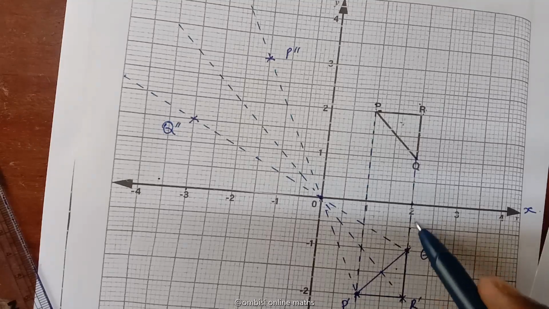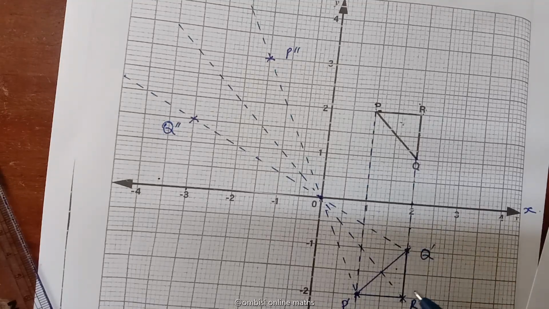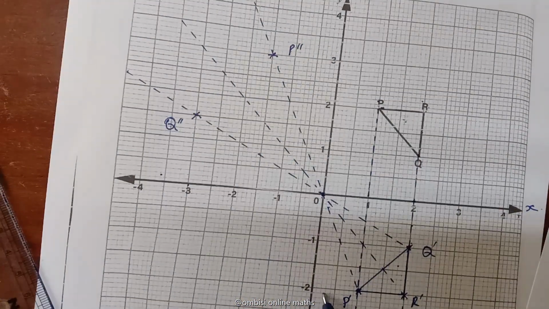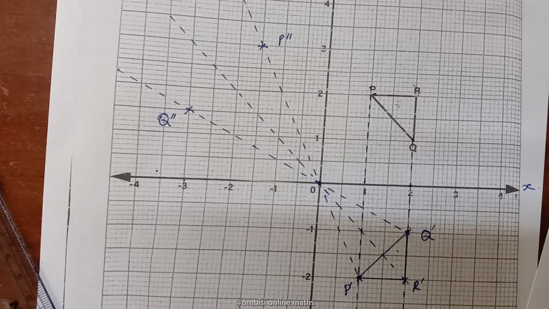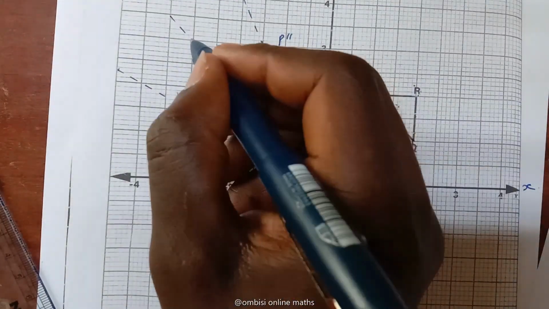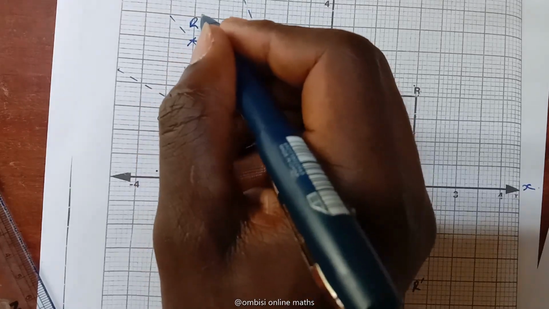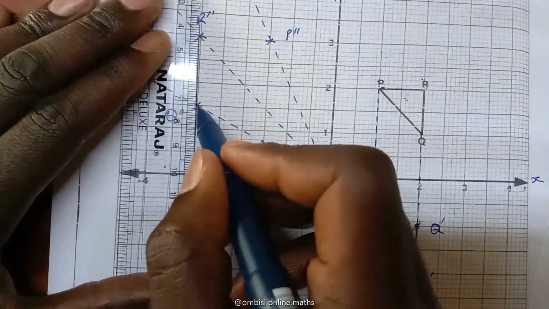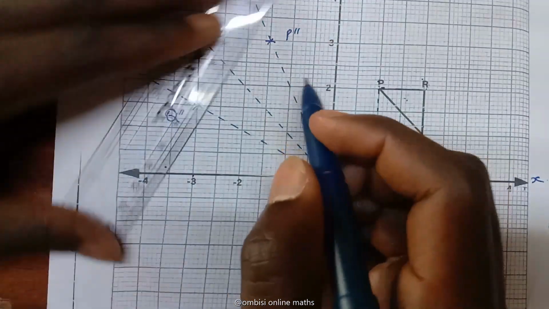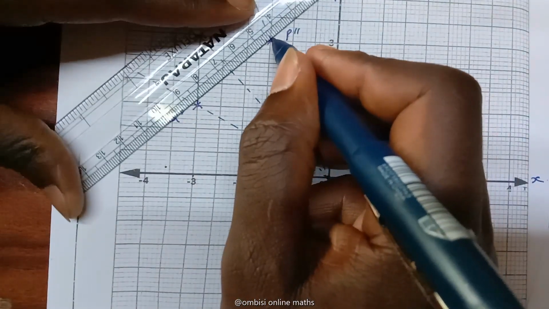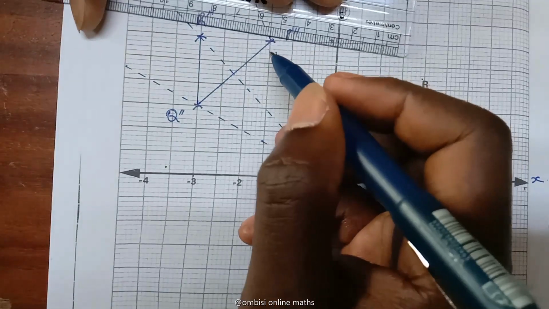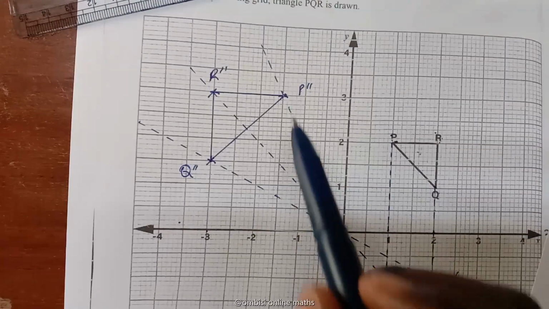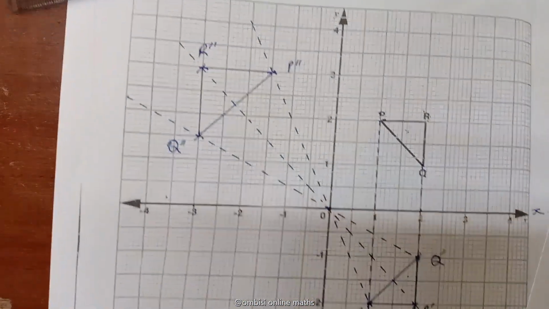So this side you have 2. So 2 multiplied by 1.5 is going to give us 3. So here you have 3. Then on this side you have negative 2. Negative 2 multiplied by 1.5 is also 3. So on this side you also have 3, and they meet here. So this particular place is where we have our R double prime. And when you connect PQR, you're going to end up with an image of this sort. So this is going to be image PQR double prime.